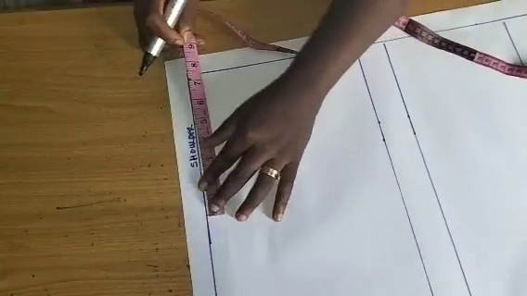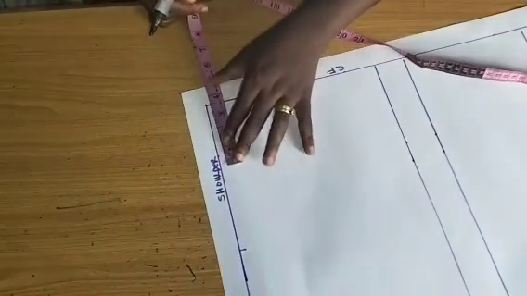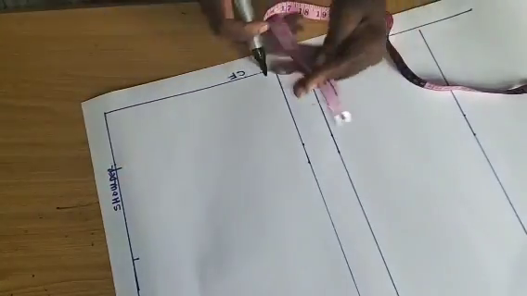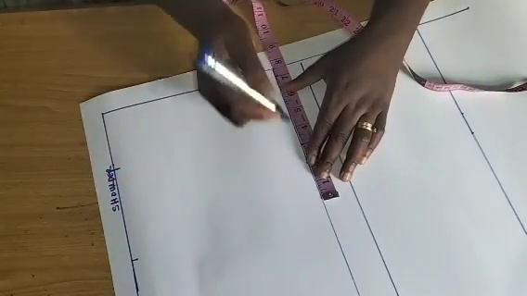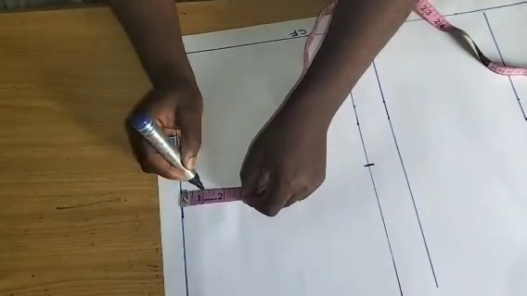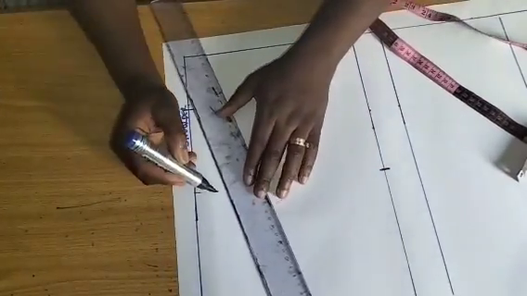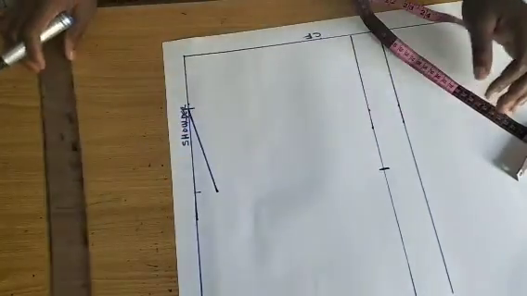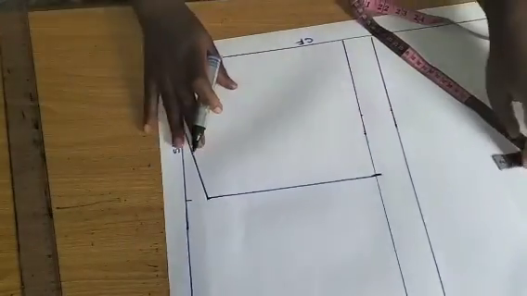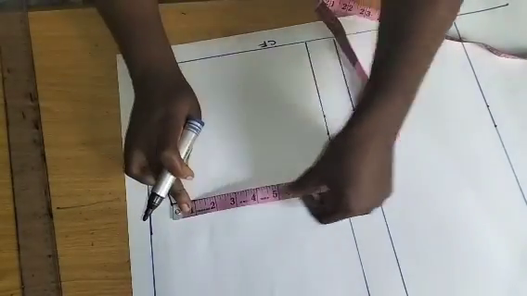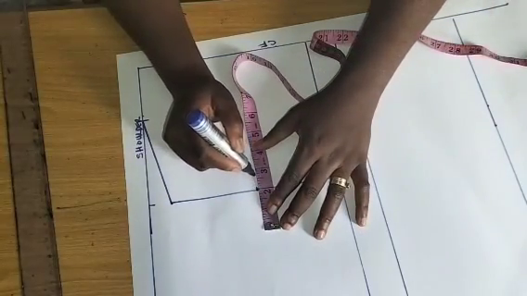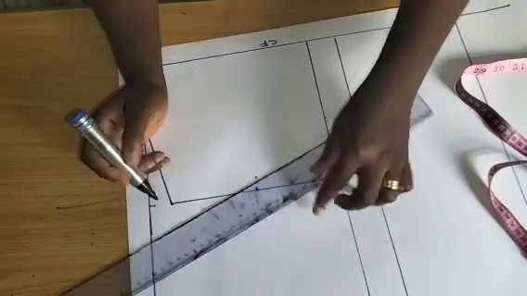So my shoulder divided by 2 is 7.5 imputed. My neckline is 3 inches. I'll transfer my shoulder divided by 2 to my chest line, and I'll drop my shoulder by 1 inch. So this is what I have here. I'll rule my line. Then I'll keep my ruler straight as usual. Since we are drafting the front line, I'll just go ahead and get the midpoint. Once I've gotten my midpoint, I'll go in by 0.75 for the sleeve.